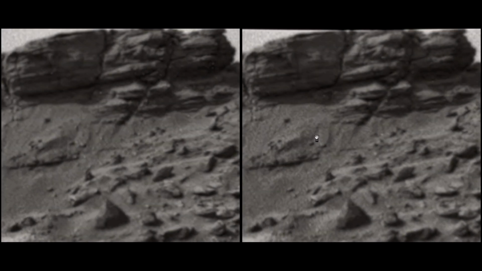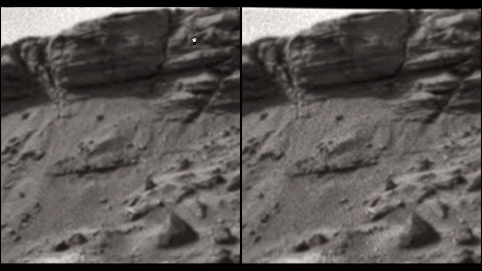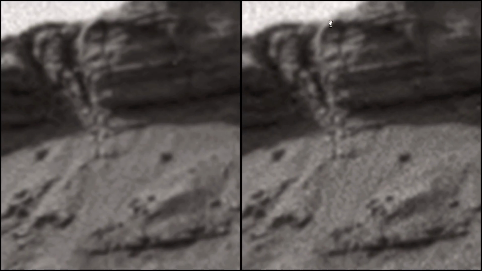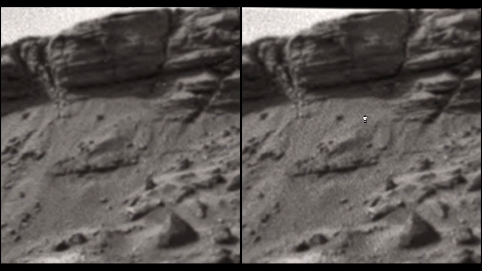Let's take a look at a darker version of this. And we can see this zip thing a bit better. I'll zoom in and give you a look at it. And we can see this a wee bit clearer below the sand.